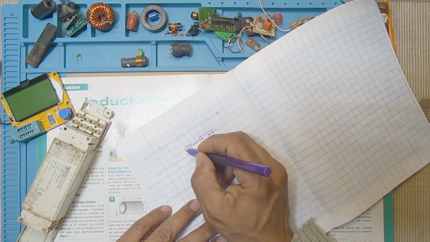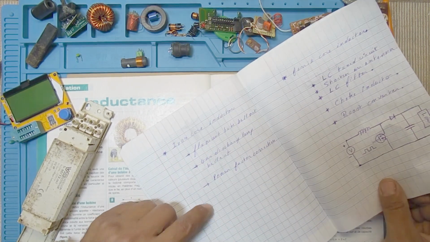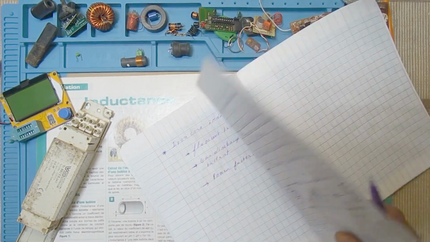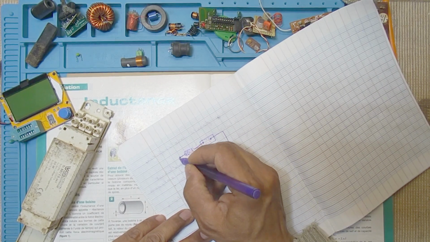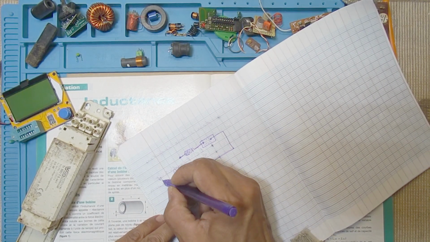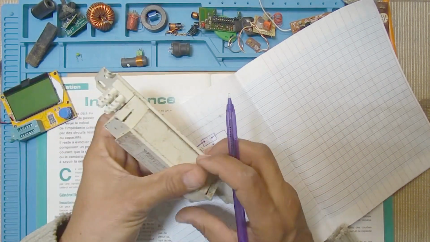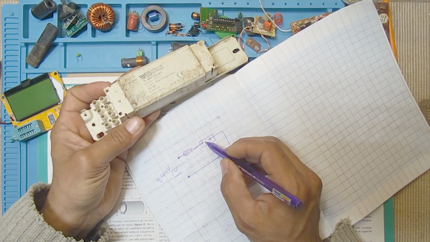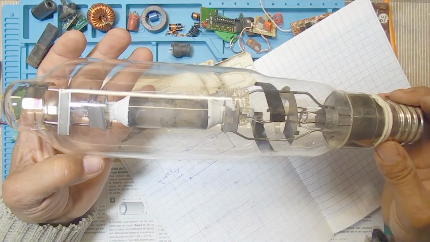So we must add an inductor. It's called in this case a ballast. We have here the fluorescent tube ballast to regulate the current. Here we have the mains voltage, 240 volt. So we add this ballast to regulate the current in this discharge lamp.